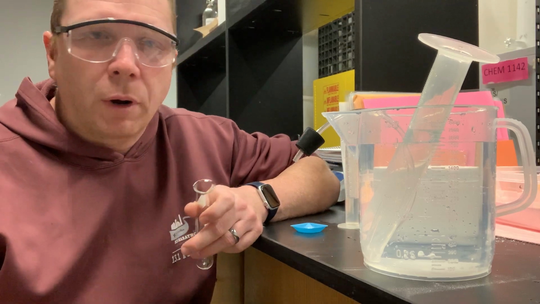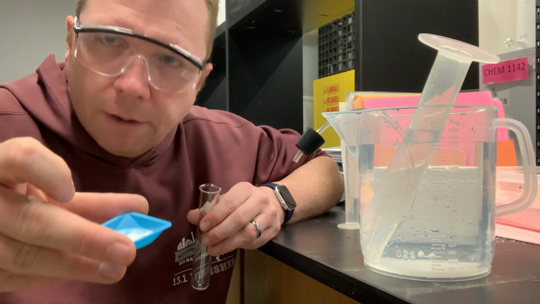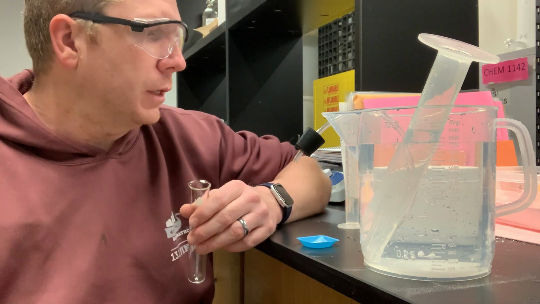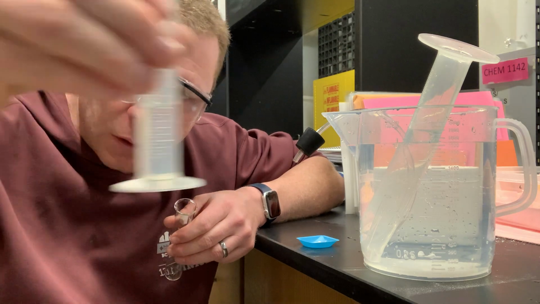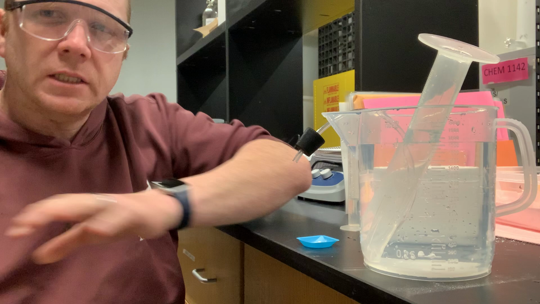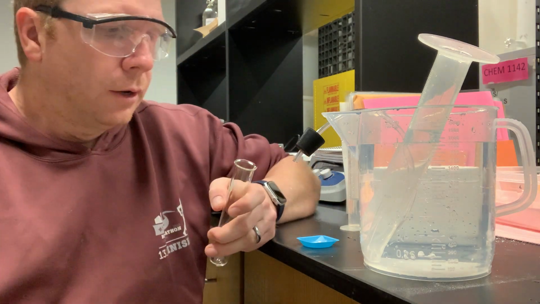So now I'm prepared to do part 3. I've got my apparatus all set. I have 0.2 grams of my sodium bicarbonate. I have 10 milliliters of my 1 molar HCl solution. So that's a little bit different. The concentration of that solution is different from what is in your lab manual.